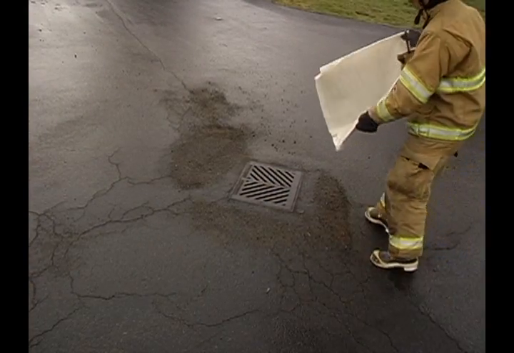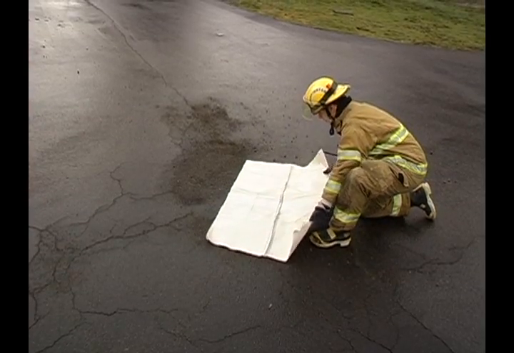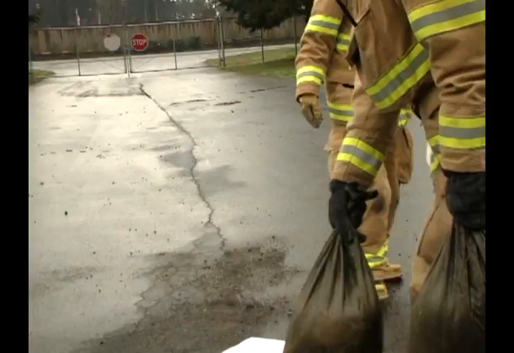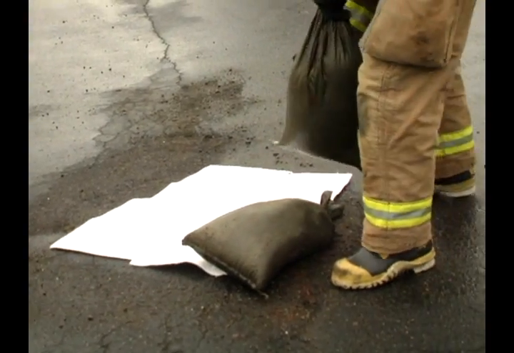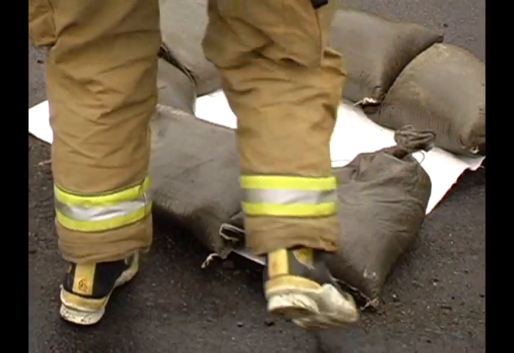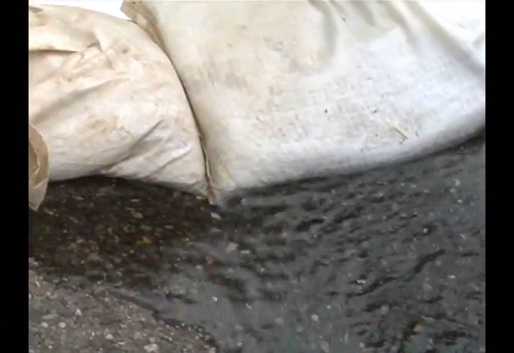Lay a sheet of plywood or plastic over the storm drain or manhole cover, extending at least 8 inches or 20 centimeters around the outer edge. Build up a circle dike of sand or soil so that one half of the dike is on the pavement and one half is resting on the plywood or plastic sheet. The product will flow around the dike.